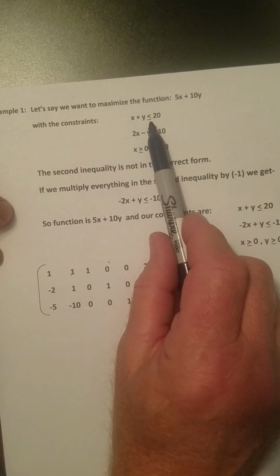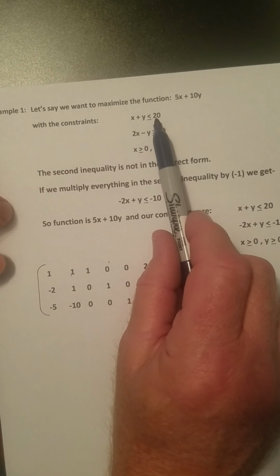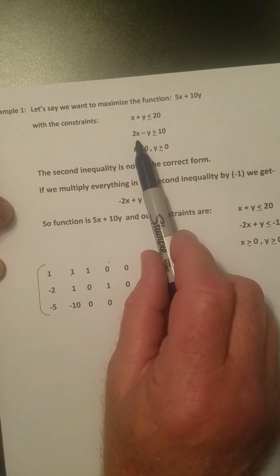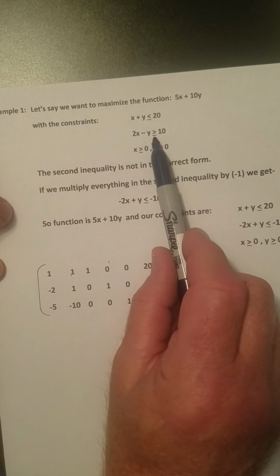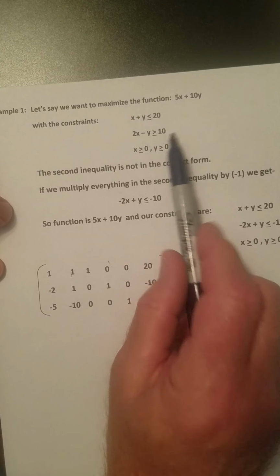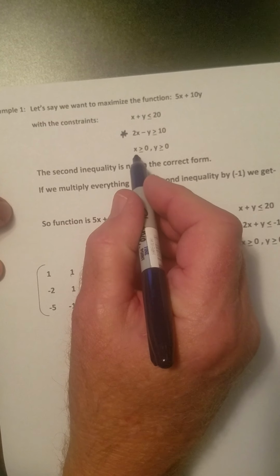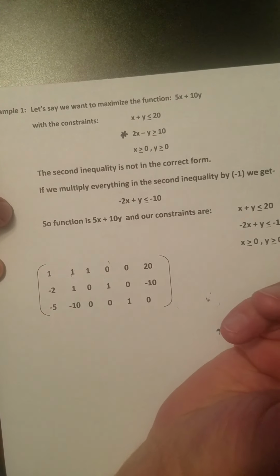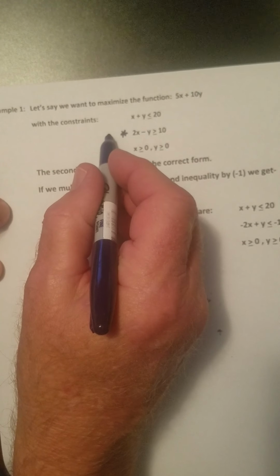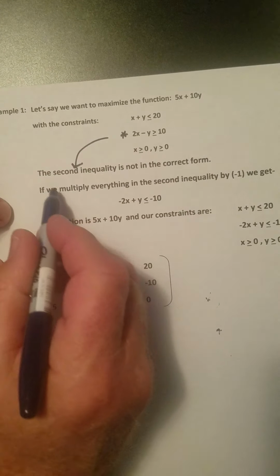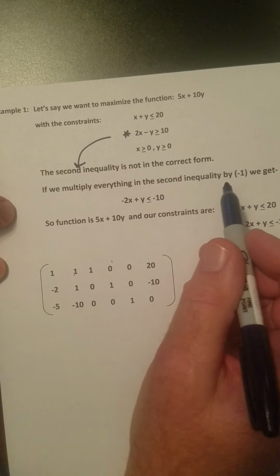That's okay. It's less than or equal to and the constant is positive. I go to the second one, I've got 2x minus y greater than or equal to 10. Okay, we've got a problem with that one. And then here you've got x greater than or equal to 0, y greater than or equal to 0. So the second inequality is not in the correct form.